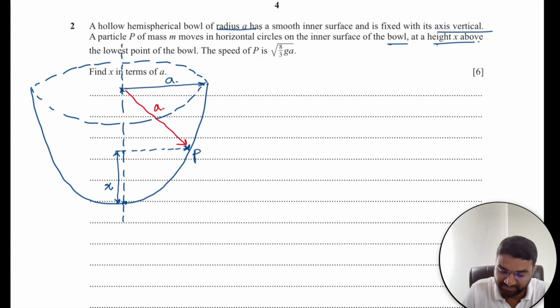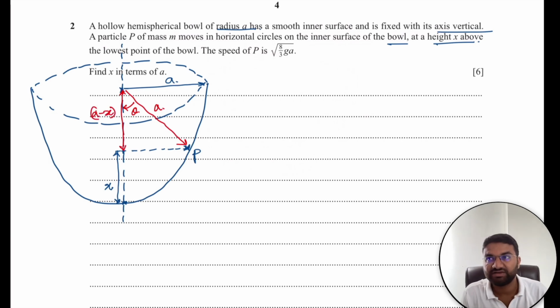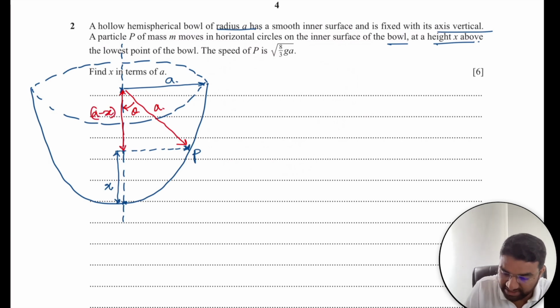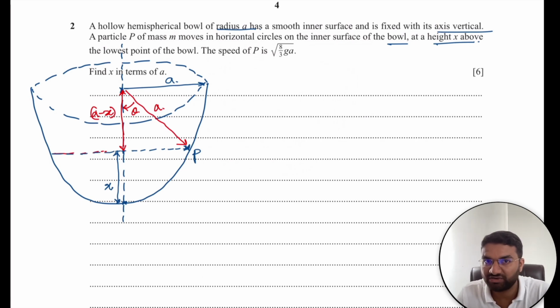Next, this is theta we have. Then this distance is actually a minus x, isn't it? So this is rotating horizontally, right, above the axis. I hope you understood all this part relating to the point P.